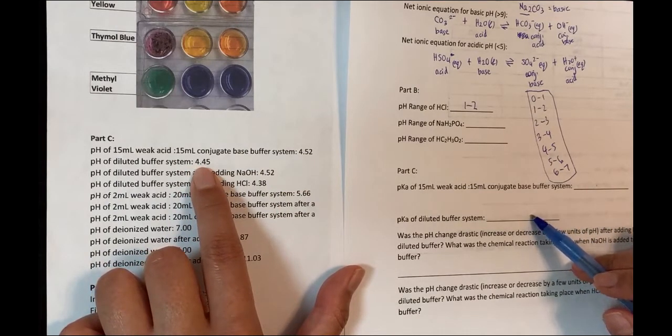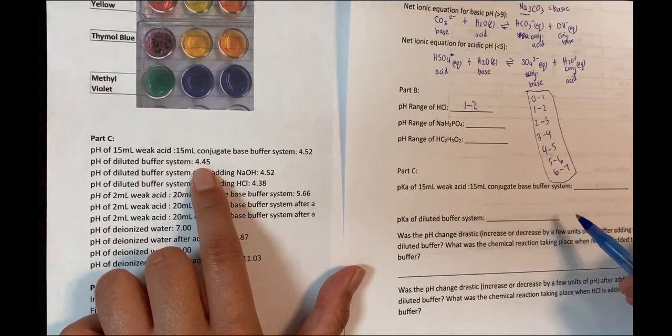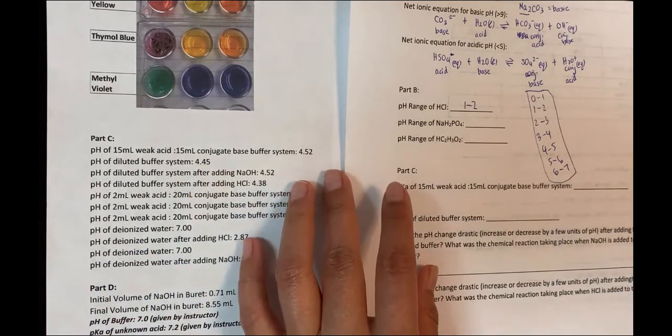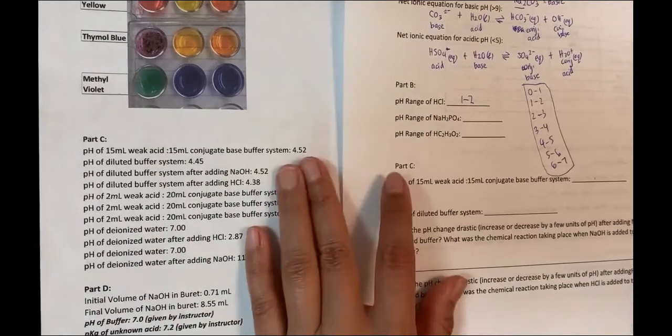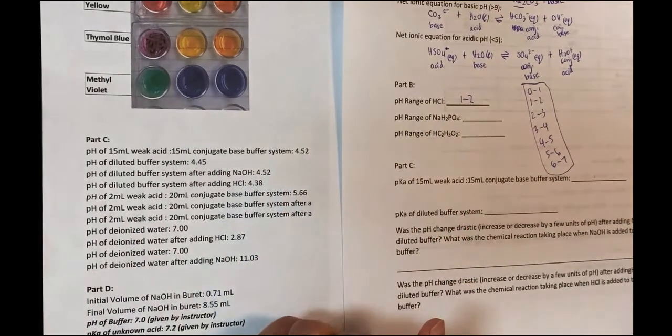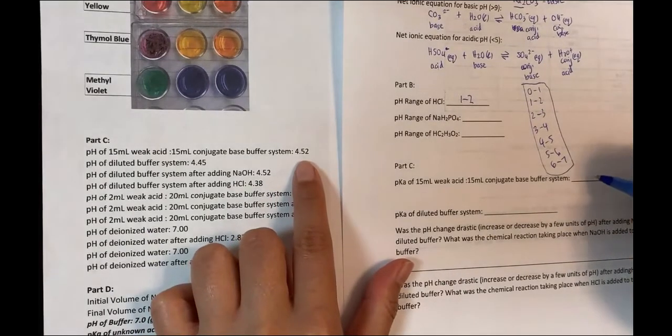So what's the difference between diluted and non-diluted? Well, it's just got more water, but the ratio of acid and base is still the same, which is really important here. If it's a 1-to-1 mole ratio of acid and base, it is actually the best combination of buffer that you can have. So I'm going to go ahead and put this down here.